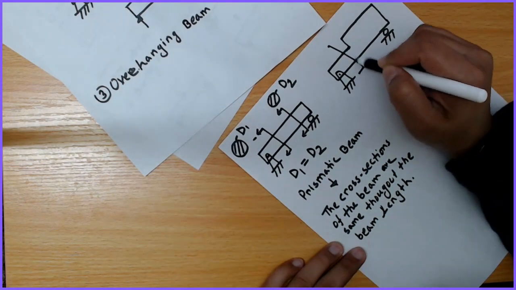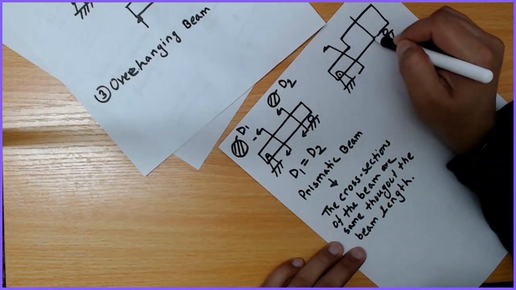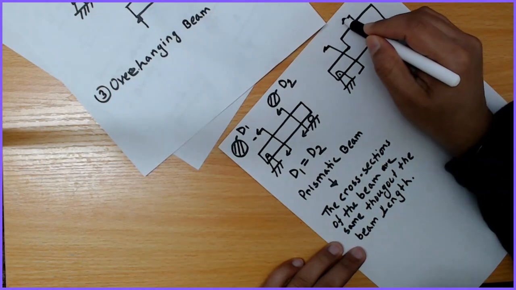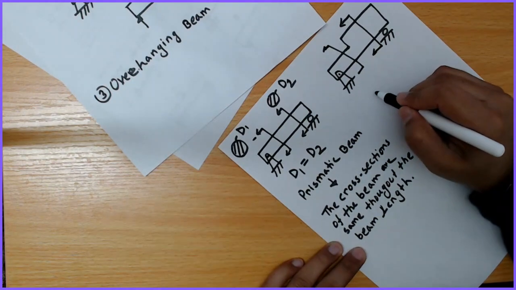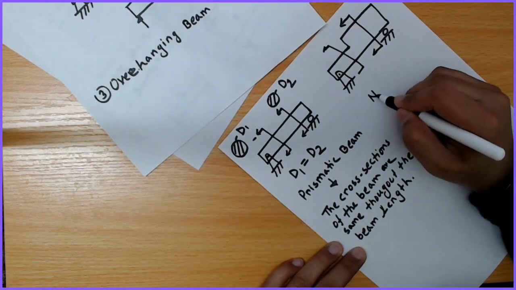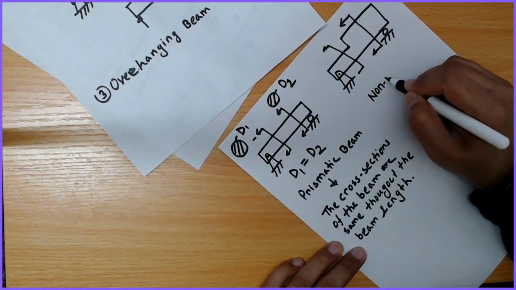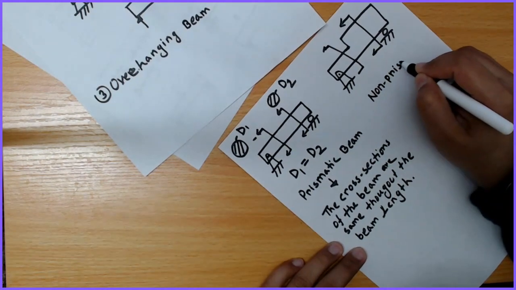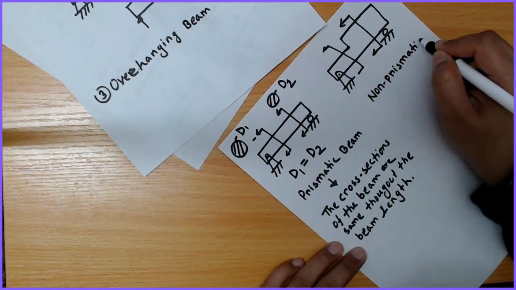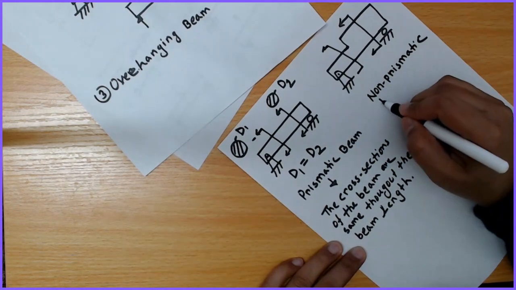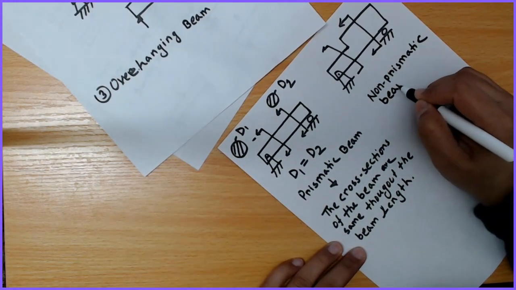And the other type is called non-prismatic beam.